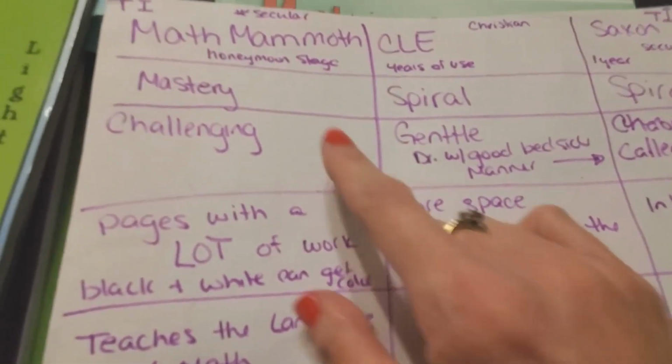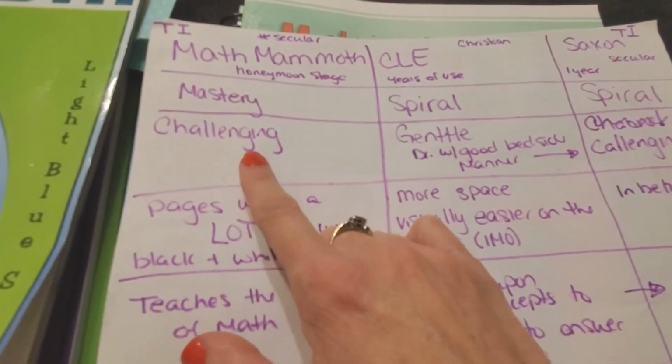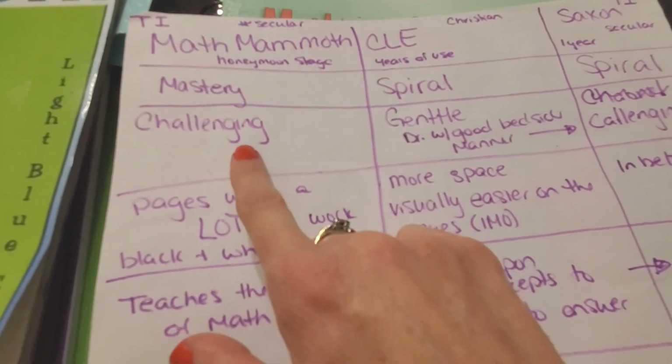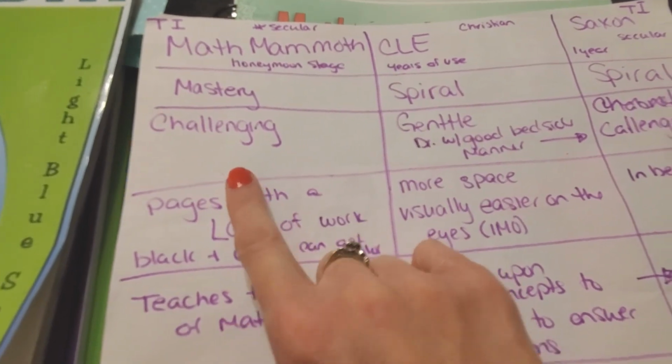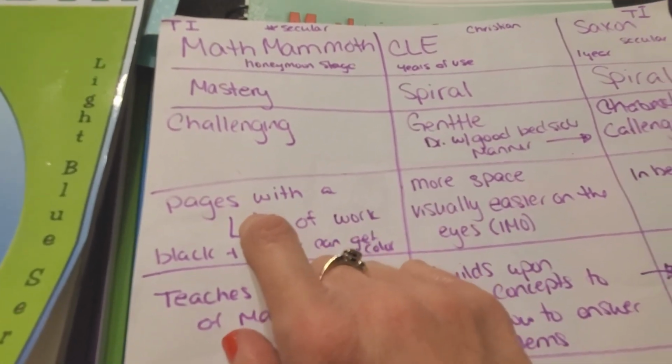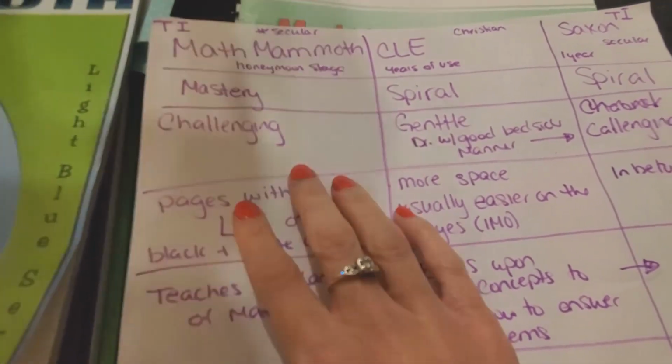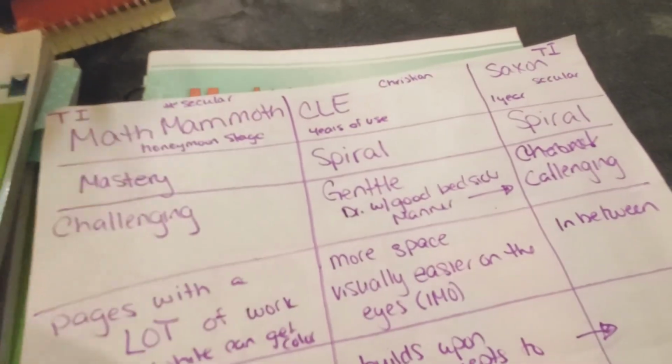Okay, so Math Mammoth is pretty challenging. It is one of the reasons I picked Math Mammoth and switched my 2nd grader from CLE to Math Mammoth. He is very math-minded, and he needed something that was going to challenge him a little bit more than CLE was.